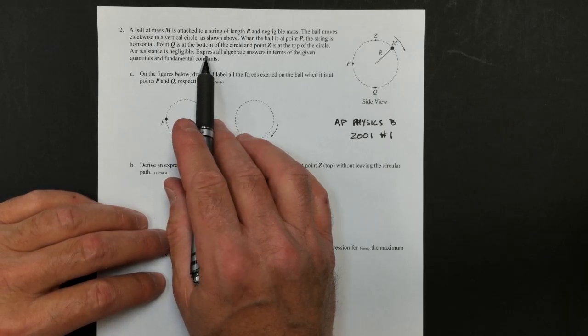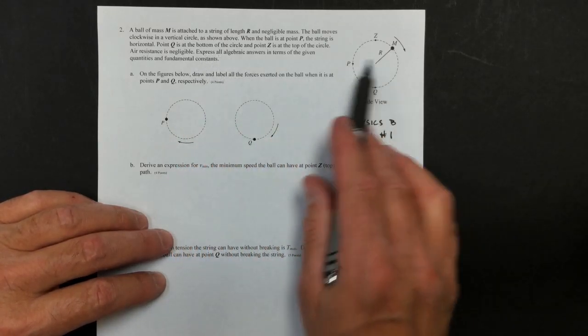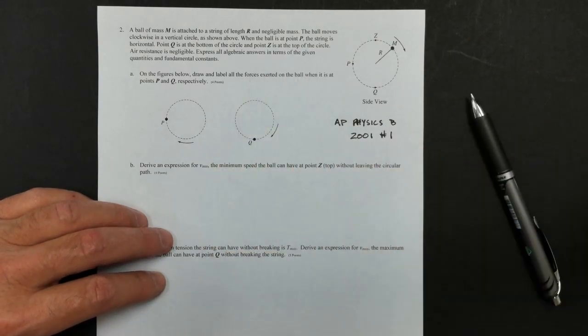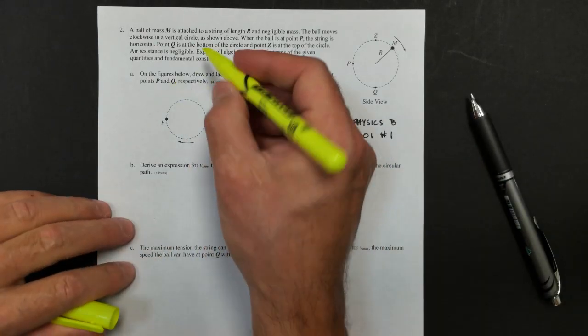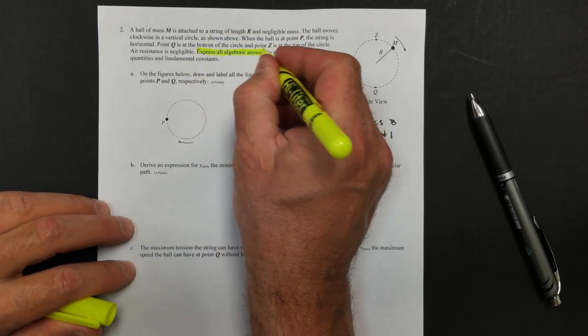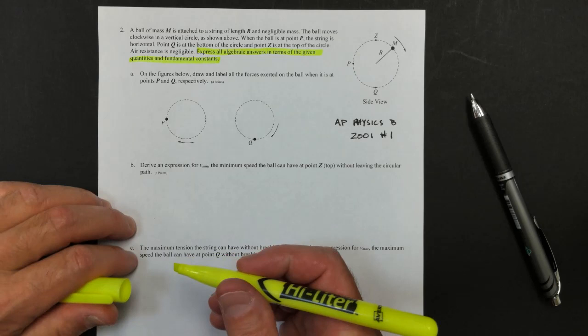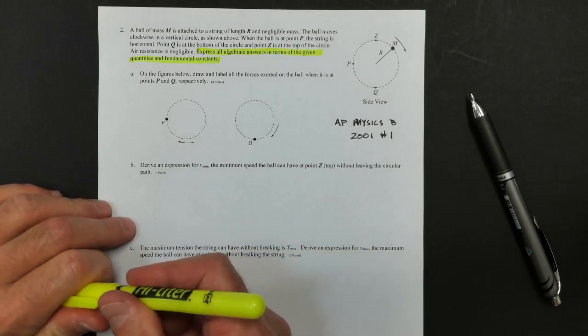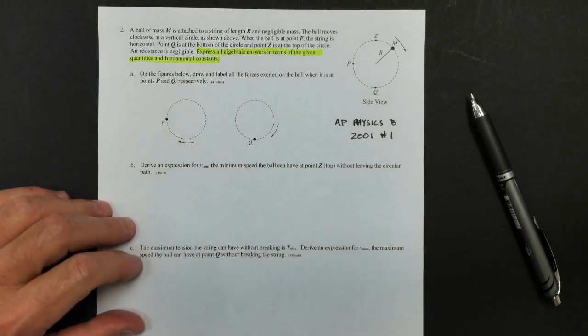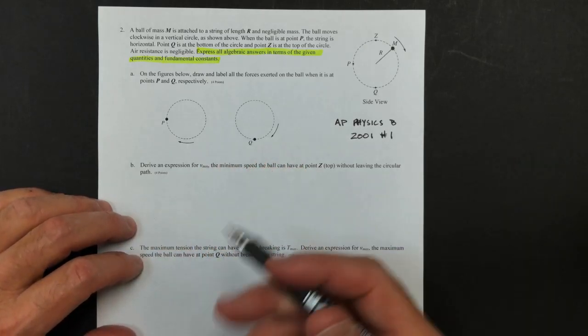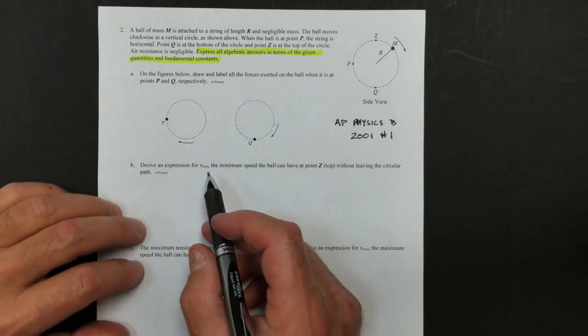the AP Physics 1 test, the test that you'll all take in the spring, has very few numerical measurements on the FRQs. So it says, as it frequently does, express all algebraic answers in terms of the given quantities and fundamental constants. What kind of fundamental constants? The acceleration due to gravity, the universal gravitational constant. I know that doesn't apply here, but those are the fundamental constants that we know of.